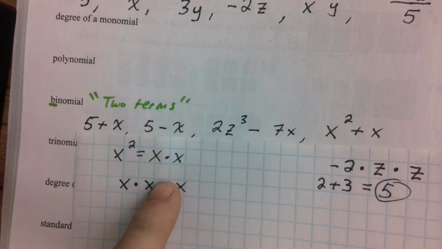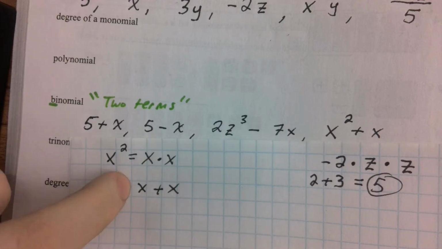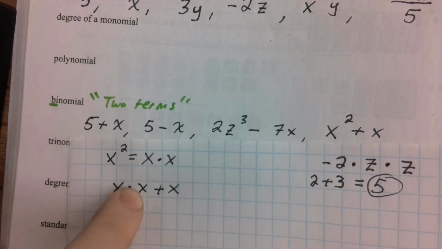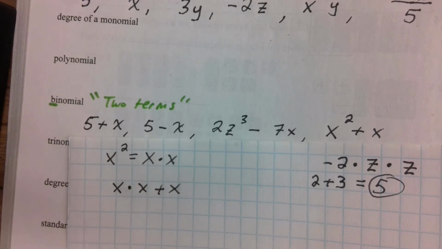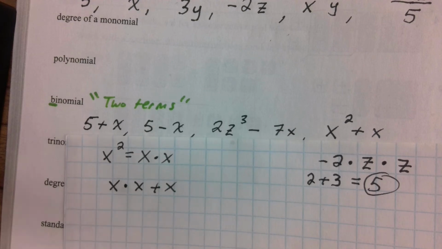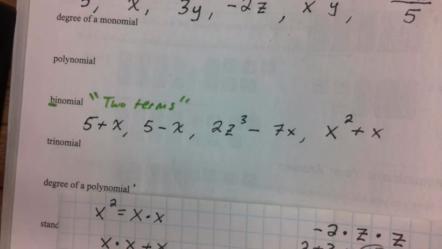If it was times another x, it would have just been written out as x cubed. But it's not, it's plus. Or if this was a plus sign instead, it would be x plus x plus x, and that'd be 3x. Those could be simplified. Multiplying and adding don't simplify each other. So we would say that x squared plus x is as simple as it gets.